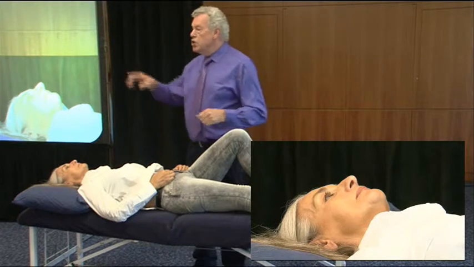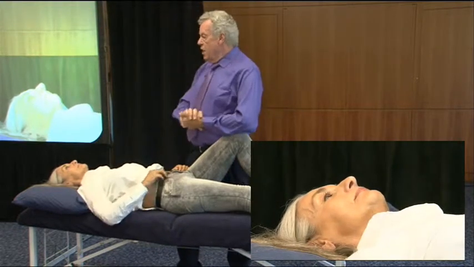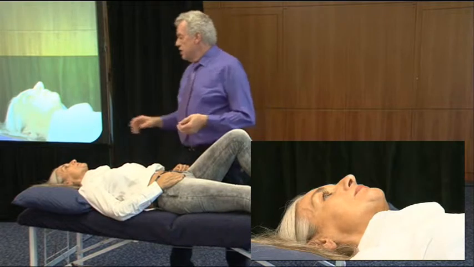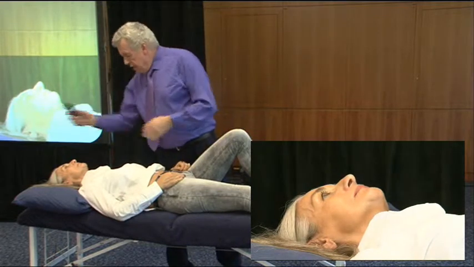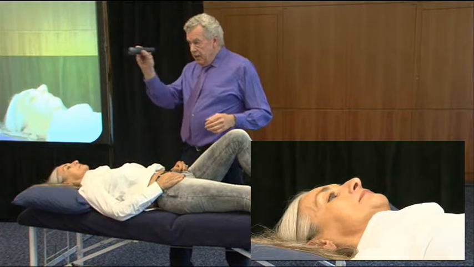So I'll need a torch. Could I have a torch from over there? So we know that the optimal way of treating this is to use light therapy. And in the olden days, we used to use a light box, thank you. But now we use the Miron light, which you're all familiar with.